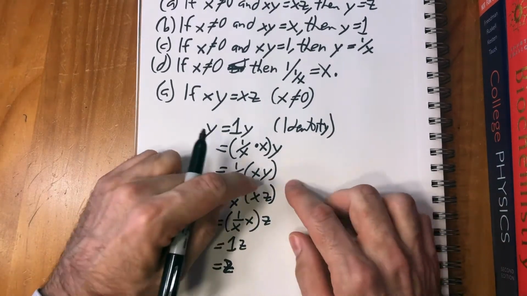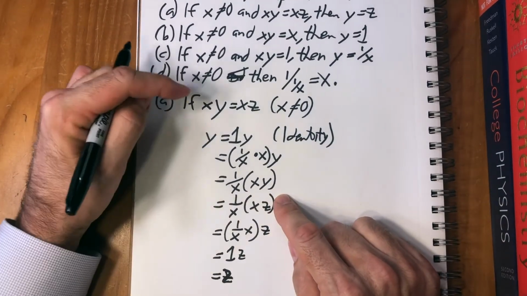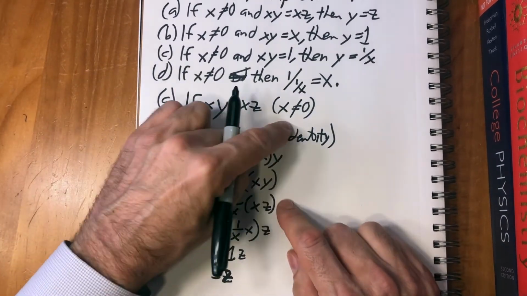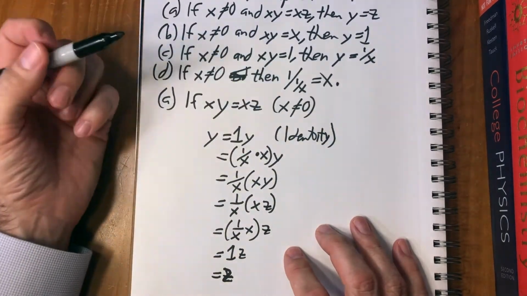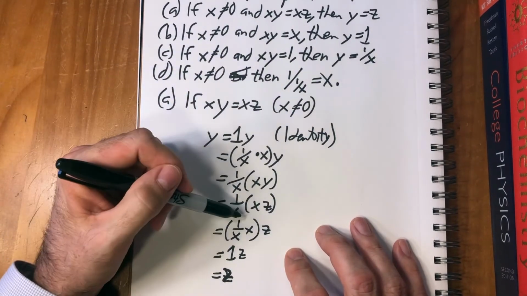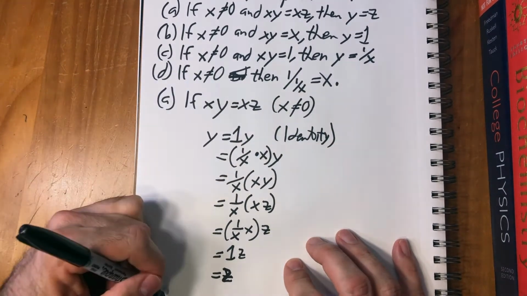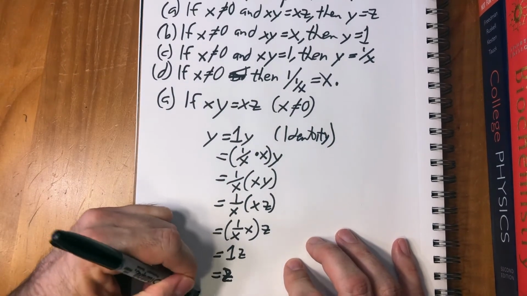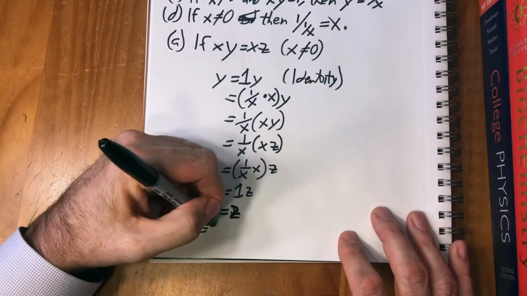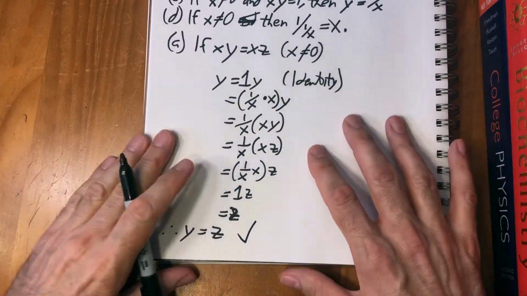So using this piece right here is the assumption. Using that in all of our axioms, identity, inverse, associativity, and then associativity, inverse, and identity, we have that y equals z. Okay, that's A.